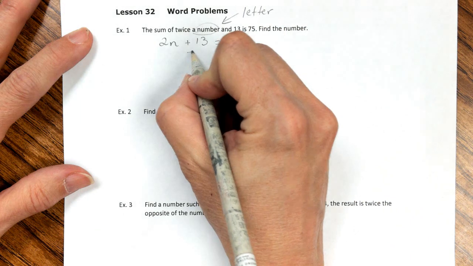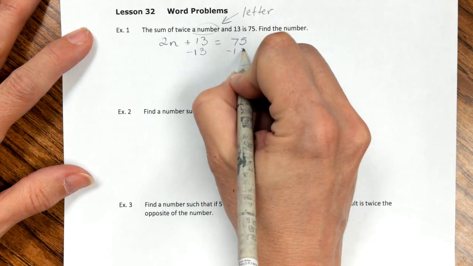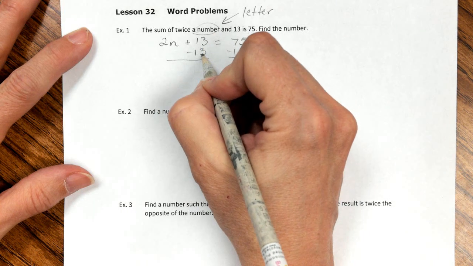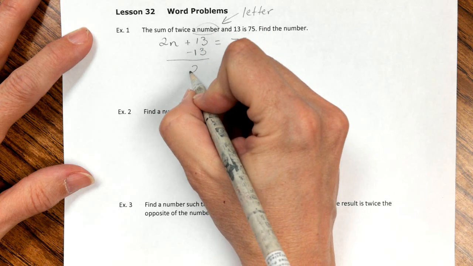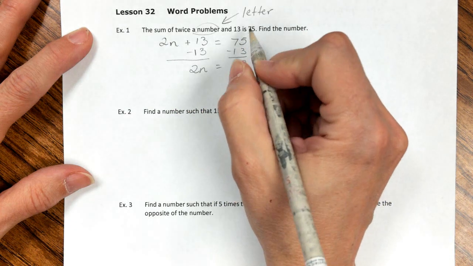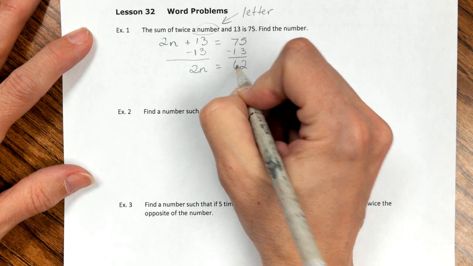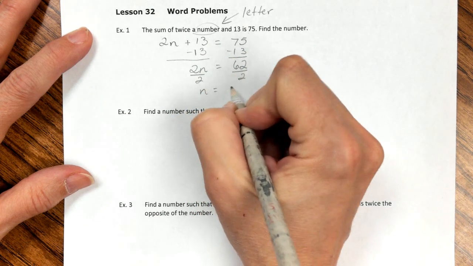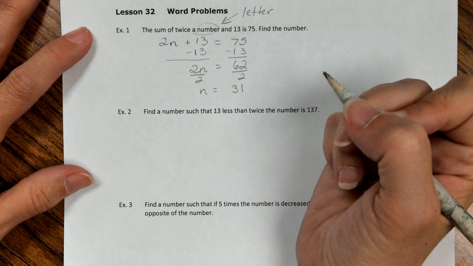And then we solve this, and n is the number we're supposed to find. So first we subtract 13 from both sides, because 13 minus 13 is 0, and then all we have left on the left side is 2n. Subtract over here, 75 minus 13 is 62. Divide both sides by the coefficient of the variable, and we're getting that the number is 31.